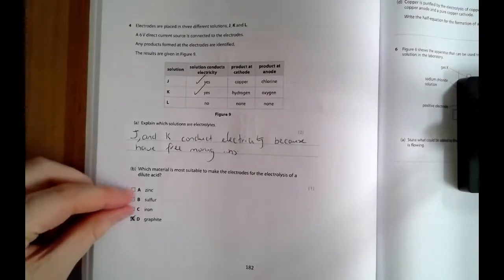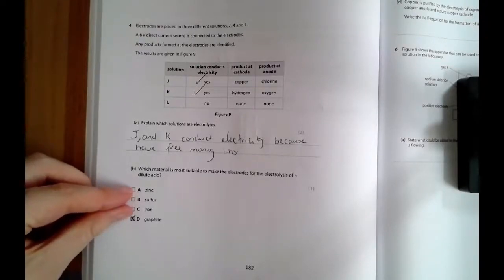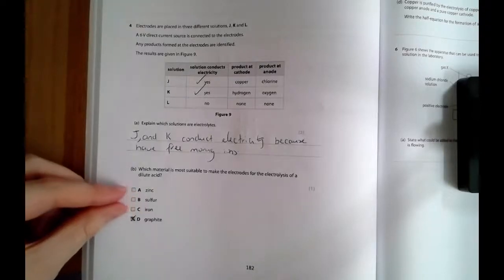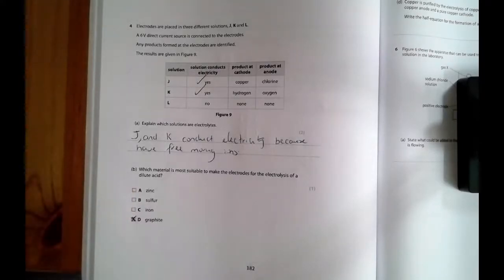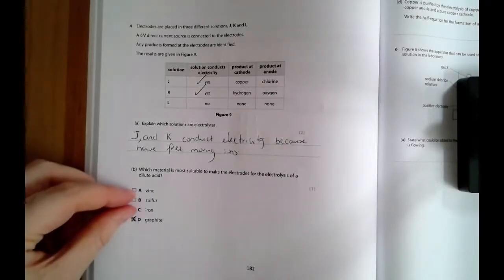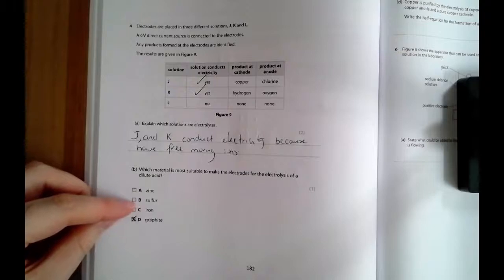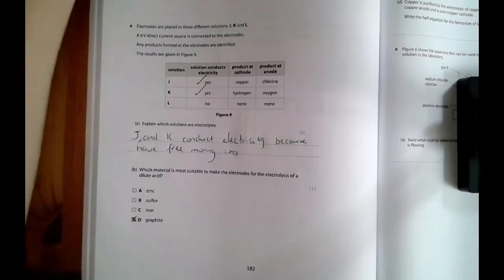Zinc and iron, they're both metals just like platinum. So they both have high melting points. They both conduct electricity. However, they are both reactive, and if you use zinc and iron as electrodes, they could react with the ions that you have from your ionic compound. So you're not going to use zinc and iron. Sulfur is not a metal at all. It's a non-metal and it wouldn't conduct electricity, so it would not be suitable. So your answer there is going to be graphite.